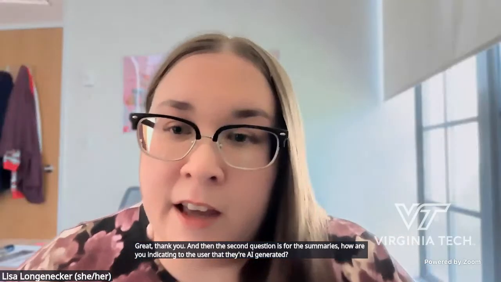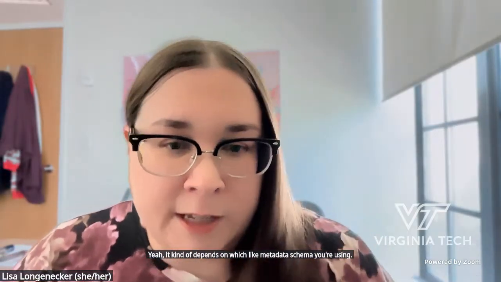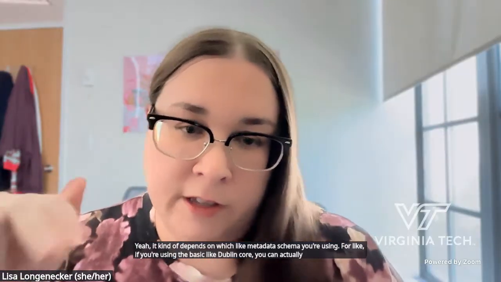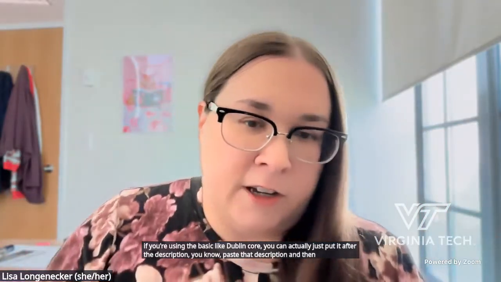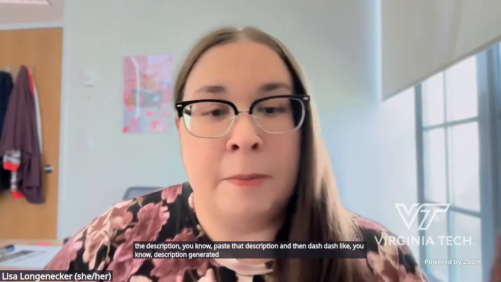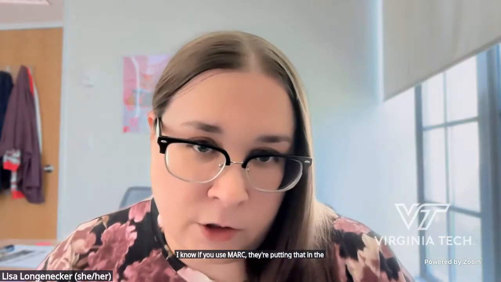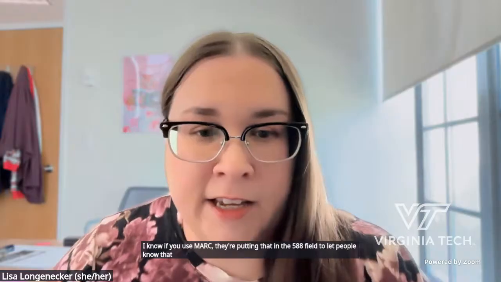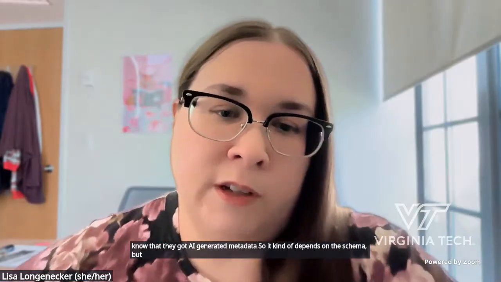And then the second question is for the summaries, how are you indicating to the user that they're AI generated? Yeah, it kind of depends on which metadata schema you're using. If you're using the basic Dublin Core, you can just put it after the description, paste that description and then dash dash "description generated by AI." I know if you use MARC, they're putting that in the 588 field to let people know that they've got AI generated metadata. So it kind of depends on the schema, but there's a couple different ways you can let people know that.